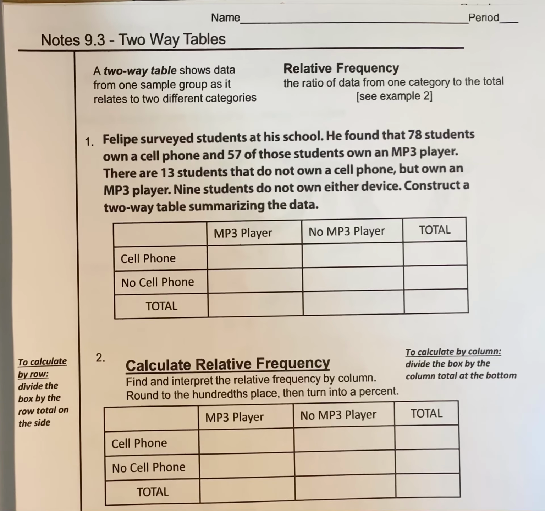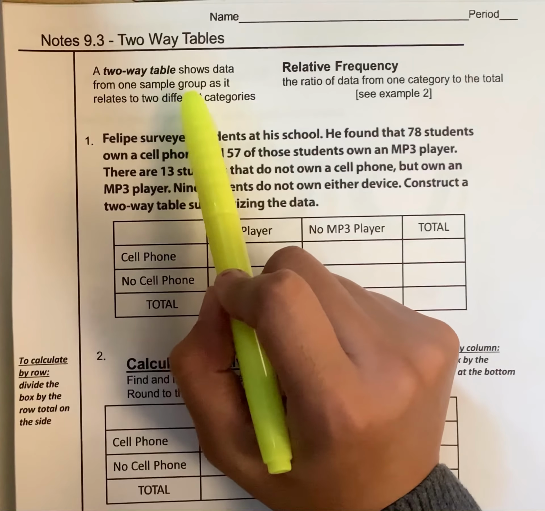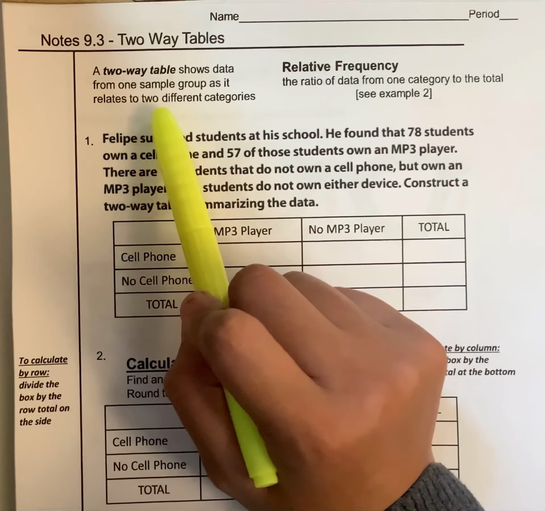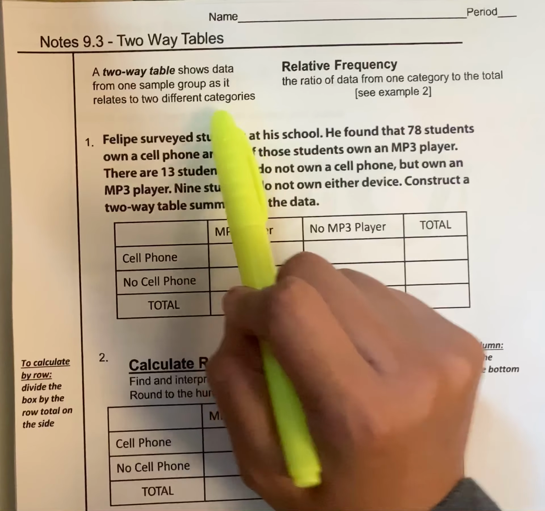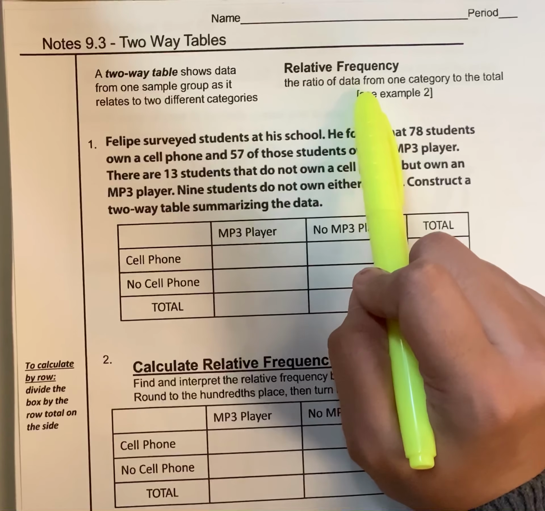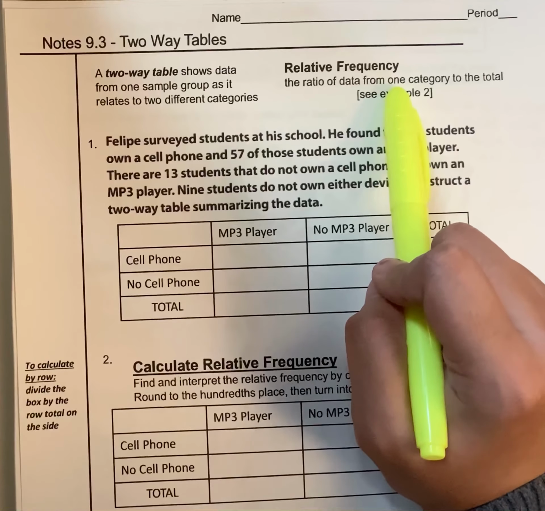Hello everybody, these notes are going to be for Monday, May 11th, and we are going to be focusing on notes 9.3, two-way tables. So let's get started. A two-way table shows data from one sample group as it relates to two different categories. Relative frequency is the ratio of data from one category to the total.